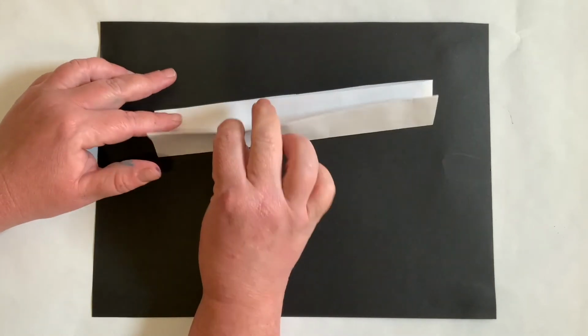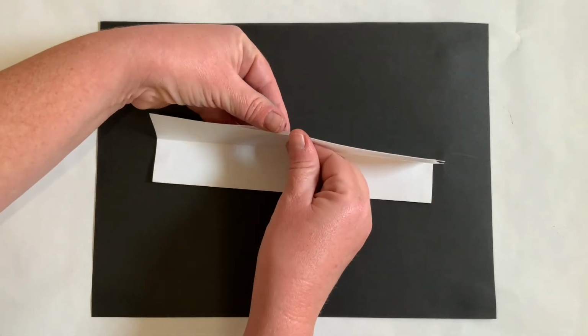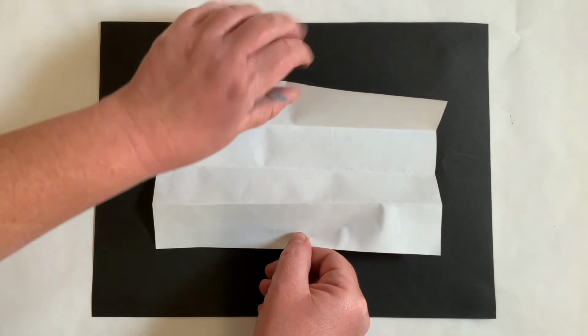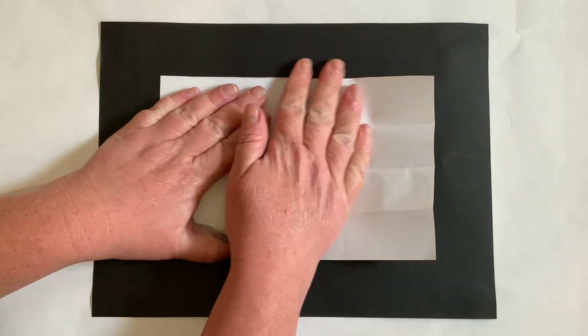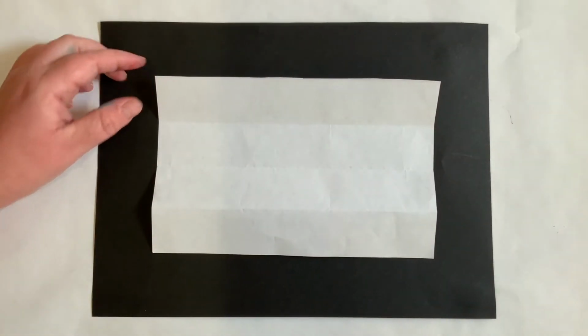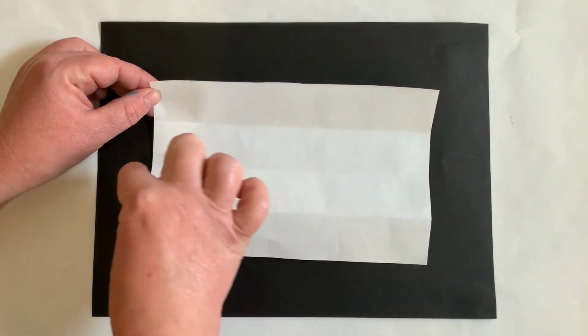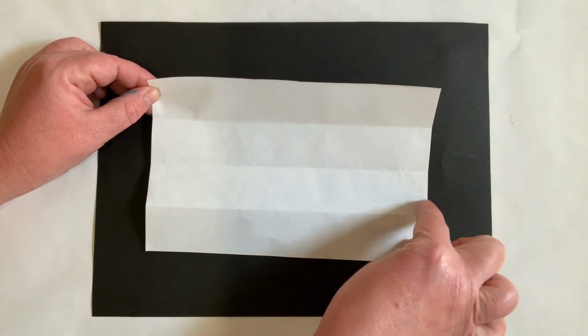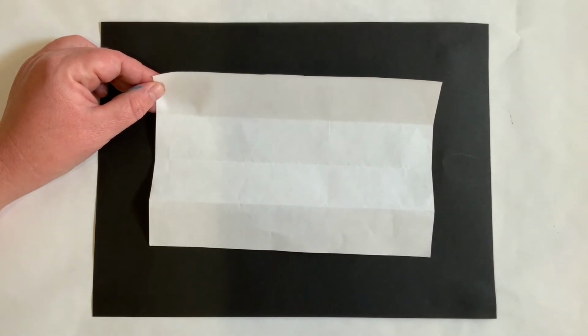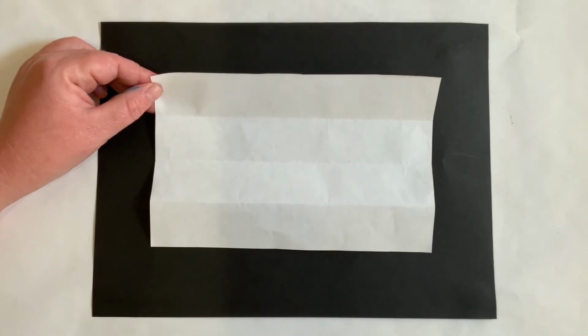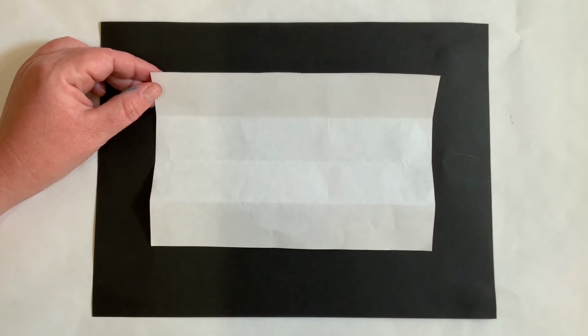Okay, so let's open it and see what we get. Remember, we just folded it into two hot dog shapes, right? A big one and a small one. You should see 1, 2, 3, 4 rows. Very good. Now what we're going to do is fold it the other way.